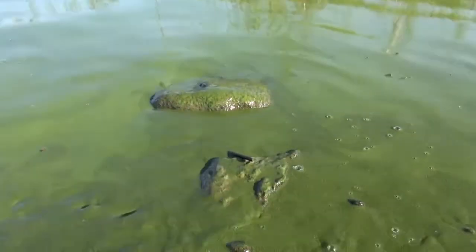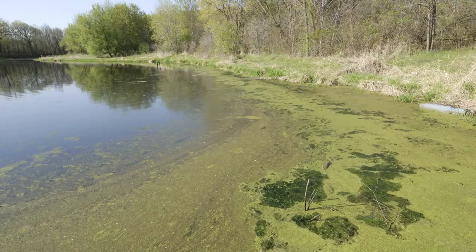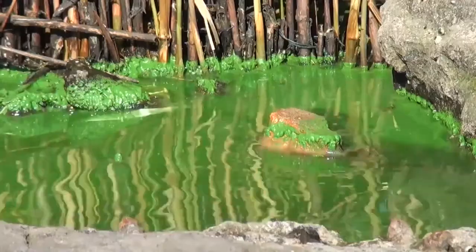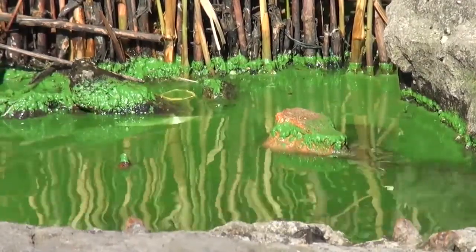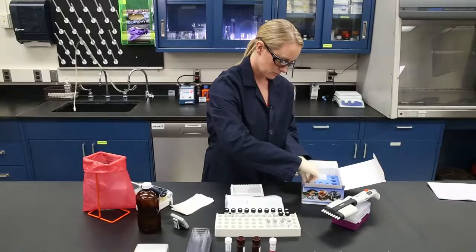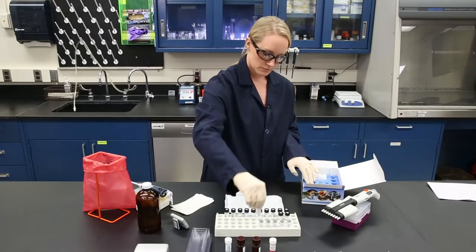Harmful algal blooms can threaten human health if the organisms present produce toxins. We will look at a procedure to detect some of the toxins produced by blue-green algae, or cyanobacteria. Toxins released by cyanobacteria have been implicated in cases affecting human and animal health. Diagnostic procedures have been developed to detect the presence of specific types of toxins.